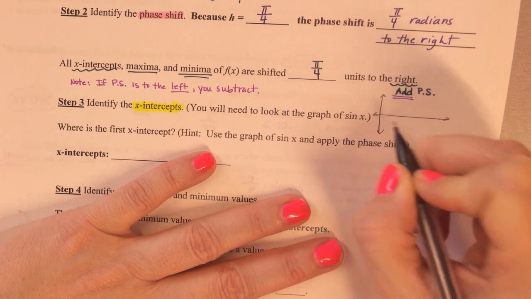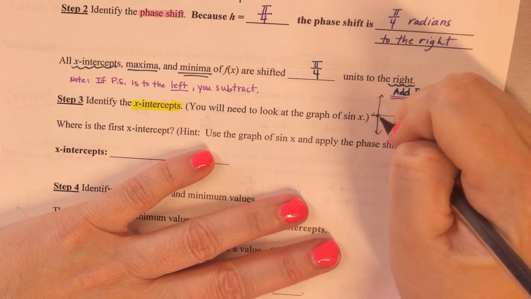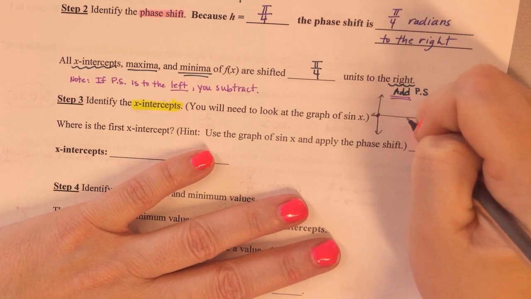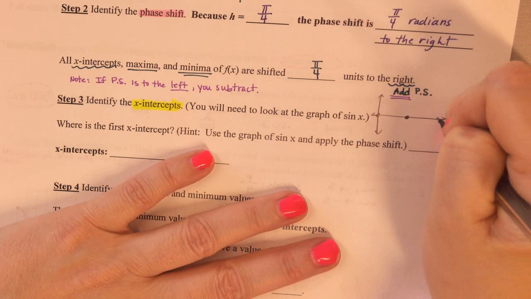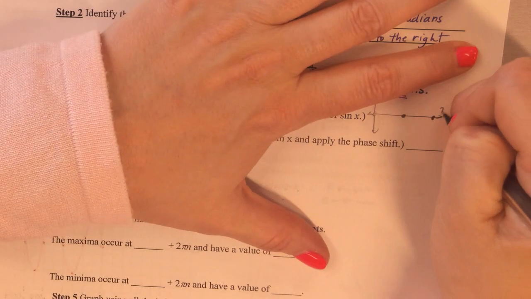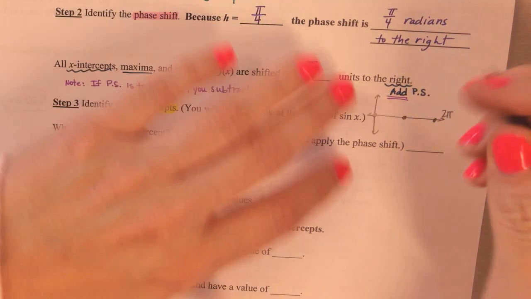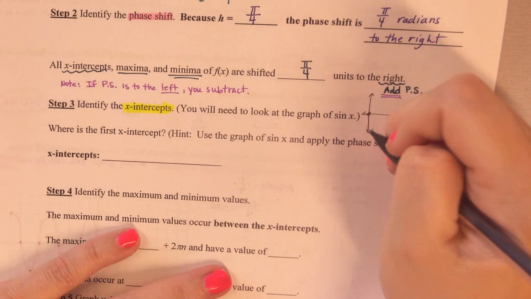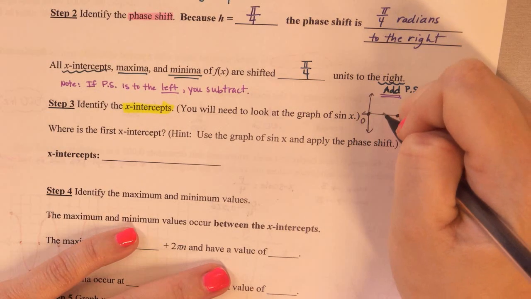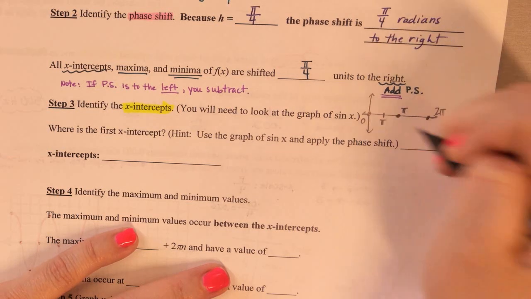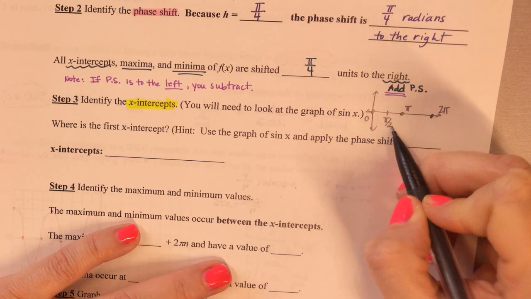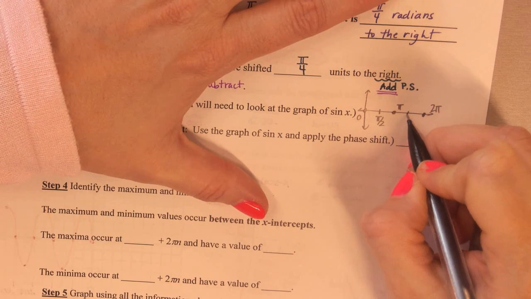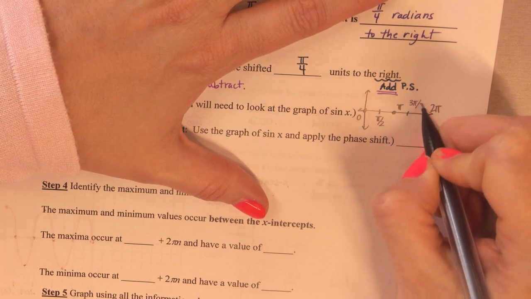Okay, because when you have the sine, remember, you start at 0, 0, you end at 2 pi, and what's halfway in between? Pi. What's halfway between 0 and pi? Pi over 2. Halfway in between here is 3 pi over 2.